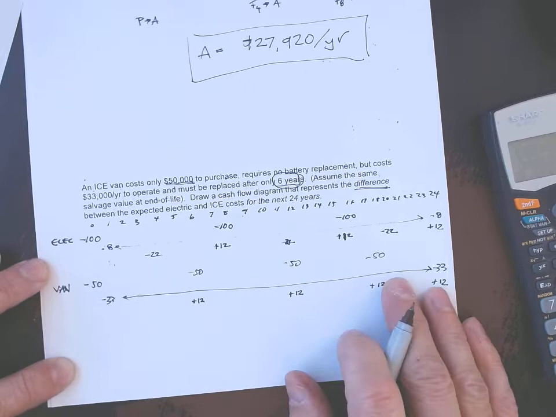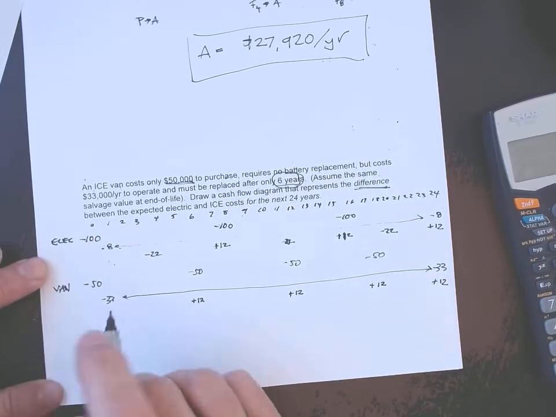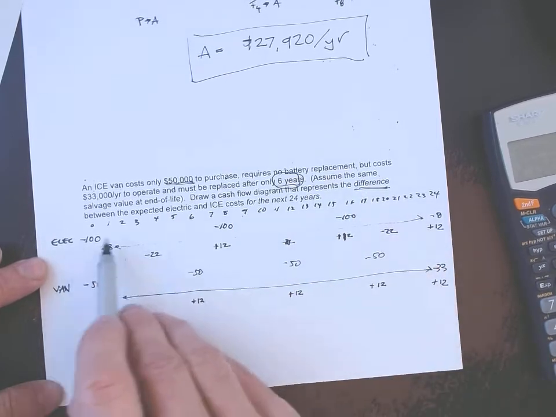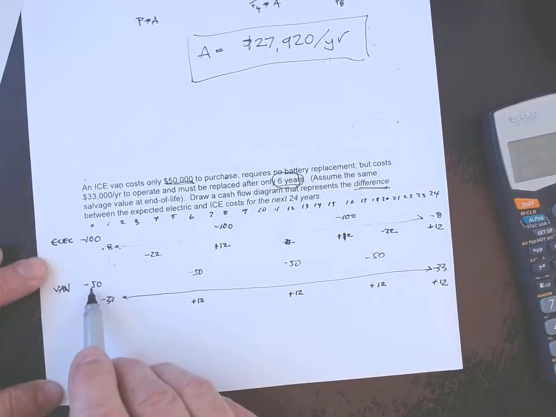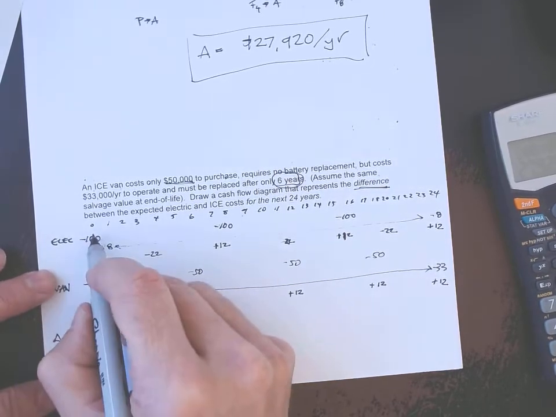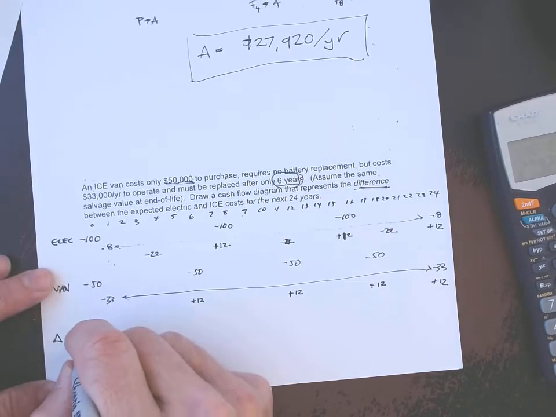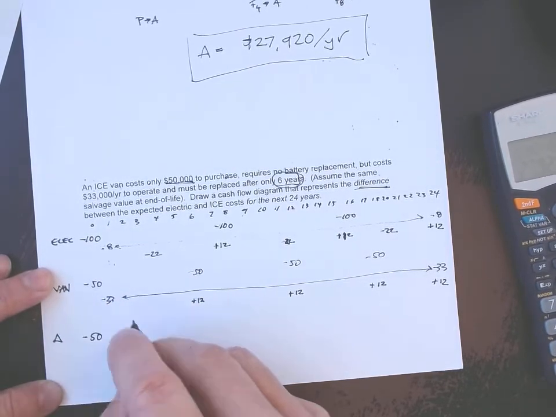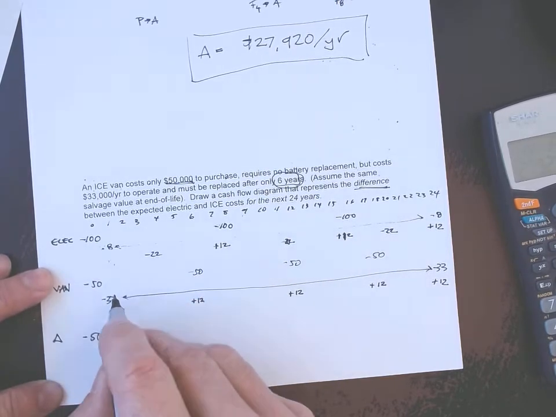There's a reason that I've tabulated these, and that reason is I want to get the difference. So in every year, I've got one cost minus another cost. What's the delta? In year 0, negative 100 minus negative 50 leaves me with negative 50. And then you can see how it's going to be negative 8 minus negative 33.